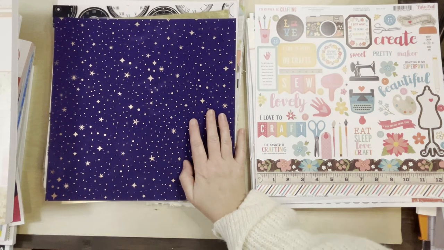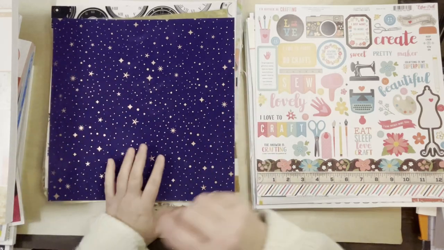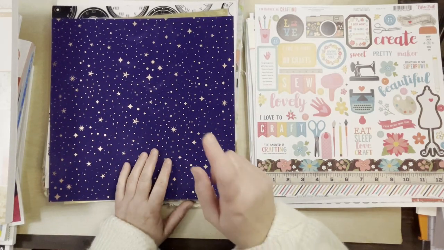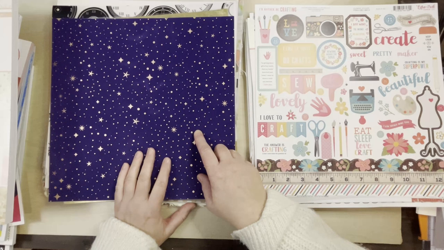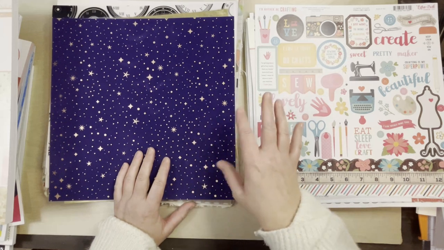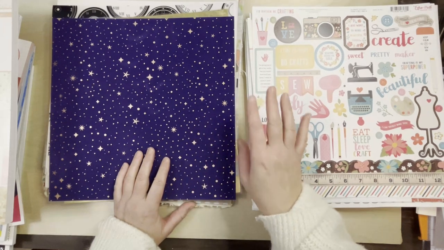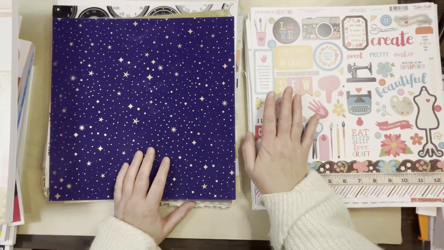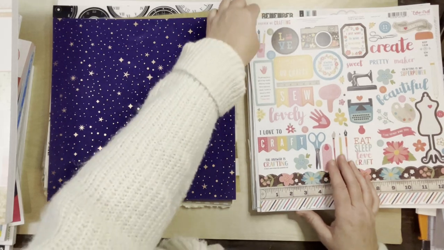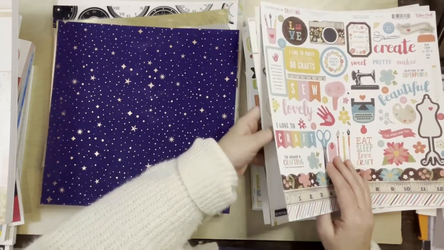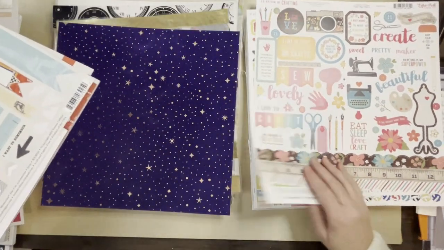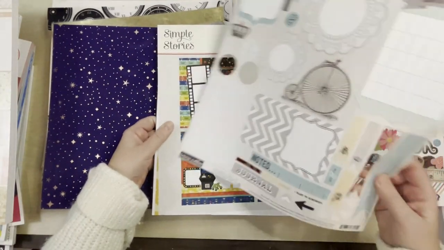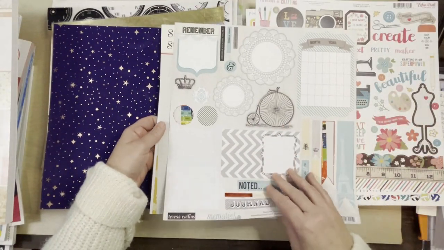I have one slot left on my paper rack that these can live in, but it does leave me with a conundrum as to what to do with this stack, which is mostly my 12 by 12 sheets of stickers, with the exception of these two. So I had started to use some of this.